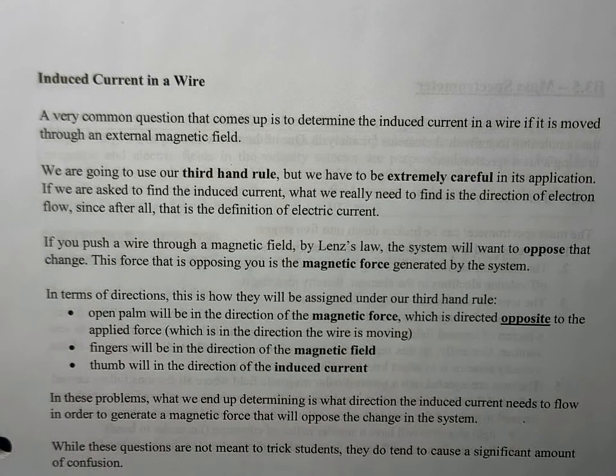A very common type of question that comes up on the diploma with respect to Lenz's law has to deal with these induced current and the wire situations. They're actually not hard questions. The problem is students start to get tripped up because they kind of forget the general purpose of Lenz's law is that the system will always try to oppose any sort of change.